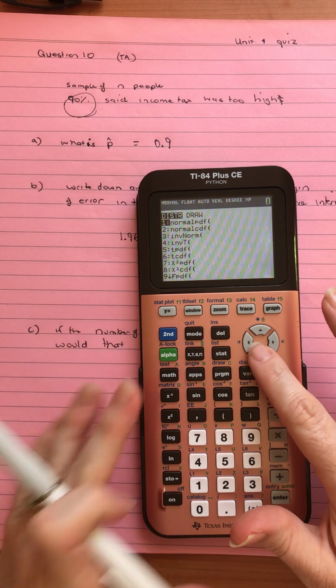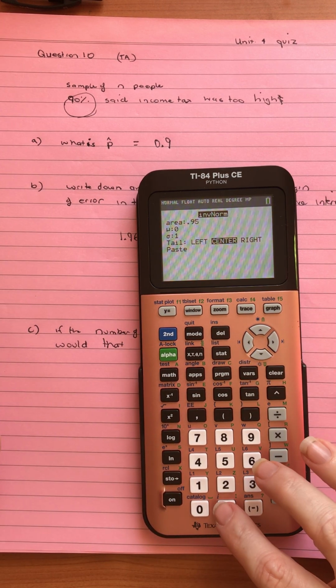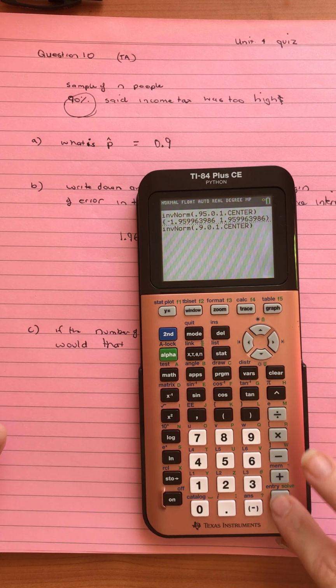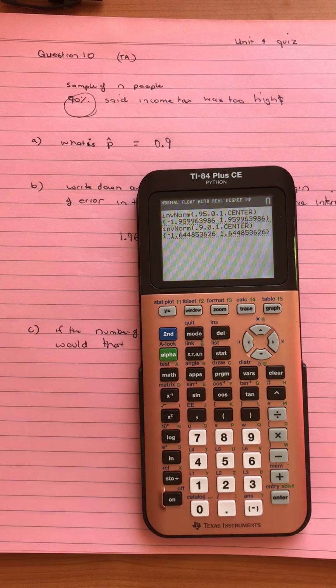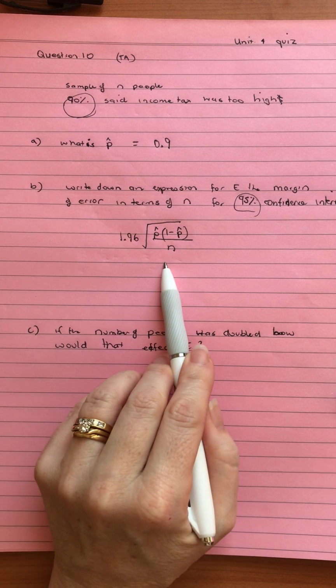So if you're wanting a different percentage, for example 90%, you'll put 0.9 there and do that again, and see how we get negative 1.64 and 1.64. So that's where those values are coming from. They're those z-scores. Now we need to put in the information that we have.